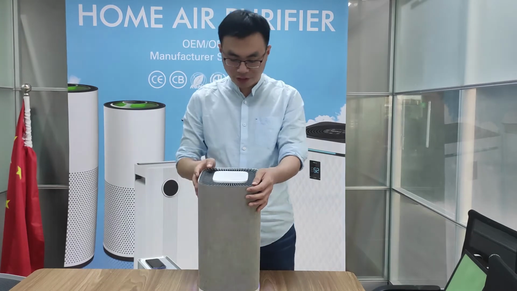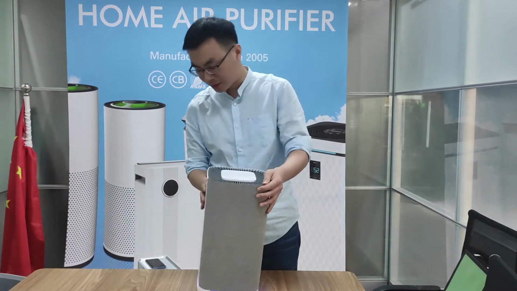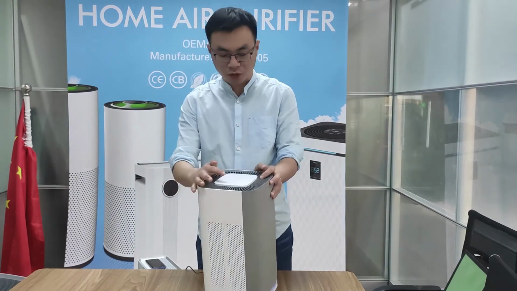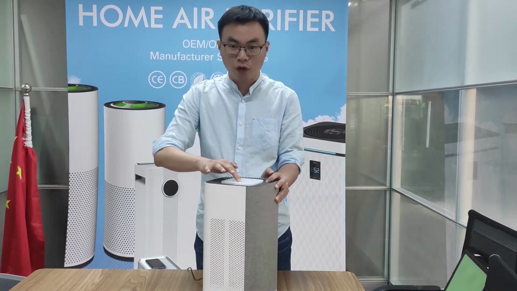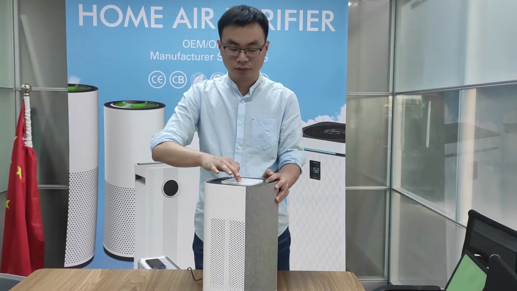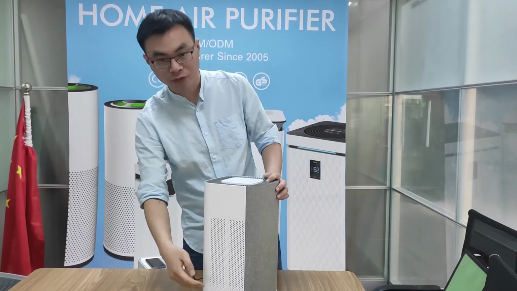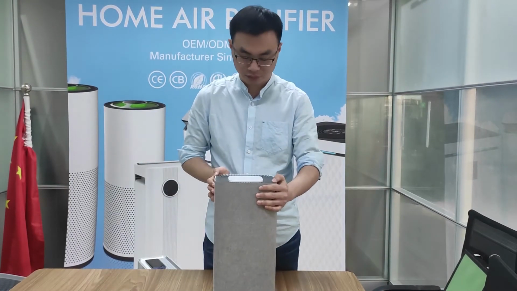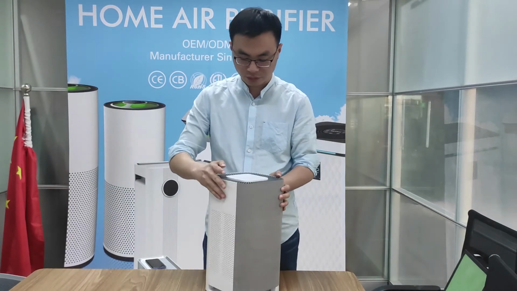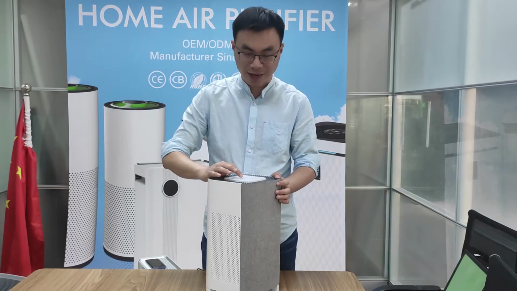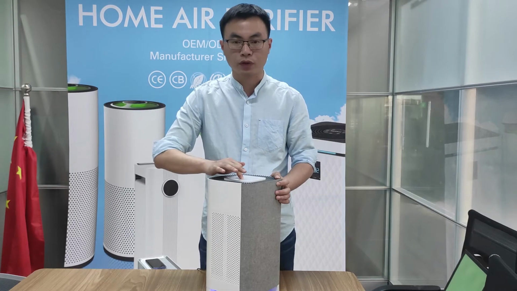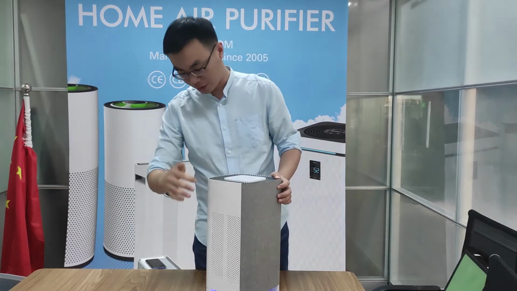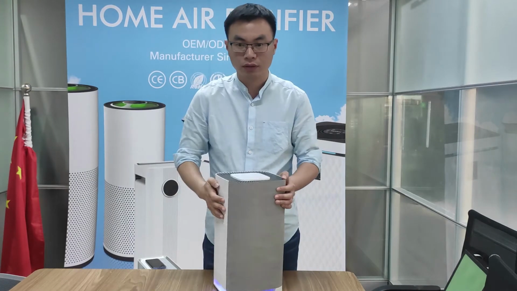Then we can also control the night light. We just need to hold this timer button for 3 seconds, and then we can control the night light. If you want to turn on the night light, we just need to hold this button for 3 seconds again. Okay, then we can turn on the night light.